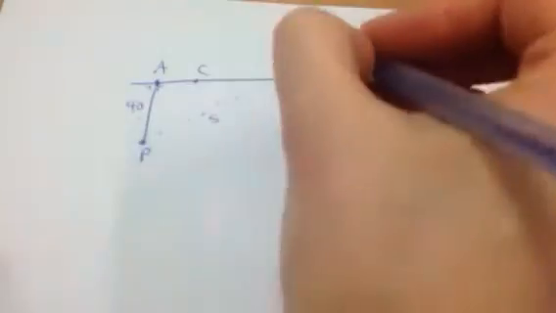They've told me that A and B are 100 meters apart, and that A and C are 30 meters apart, which means here and here is 70, if I need that at any point.